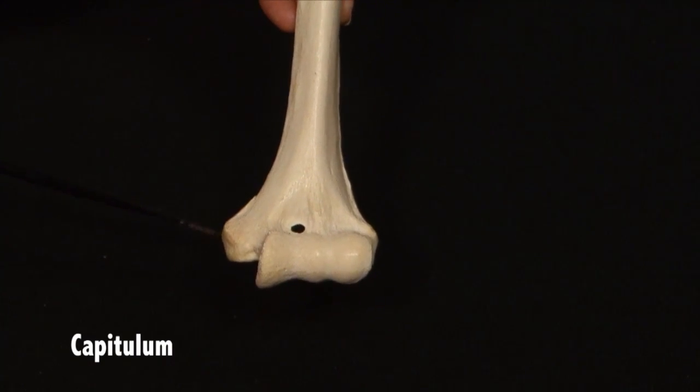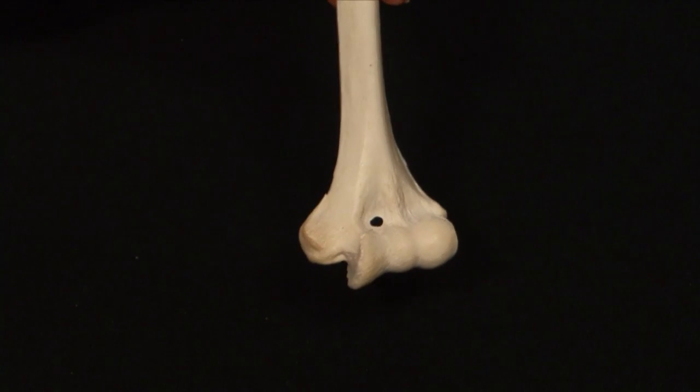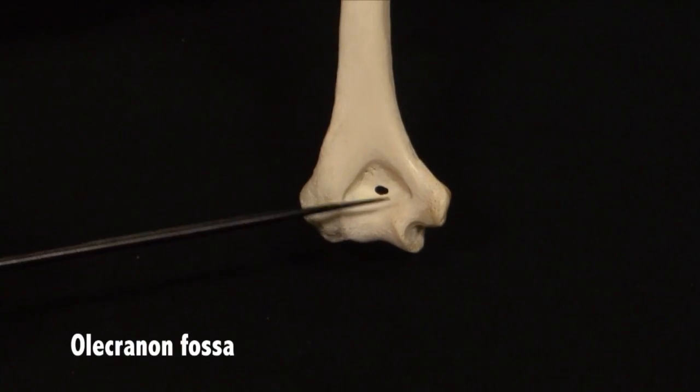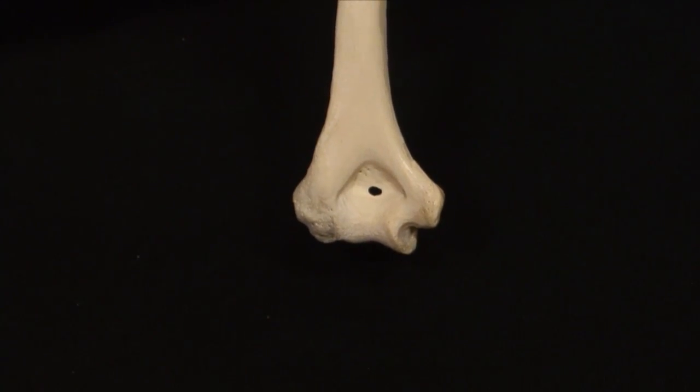This projection here is the medial epicondyle. Also note the olecranon fossa at the distal end of the humerus.